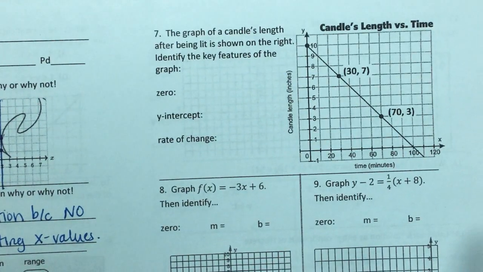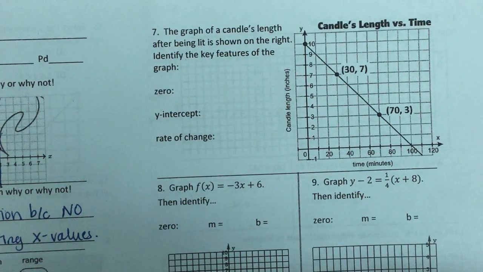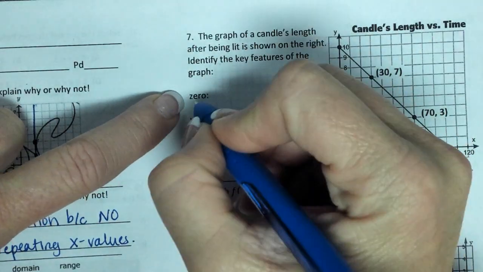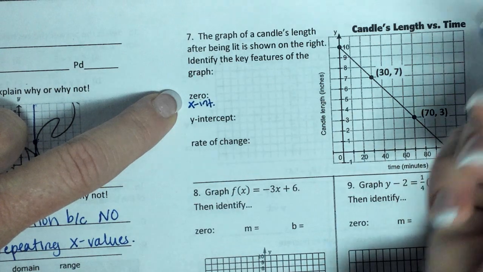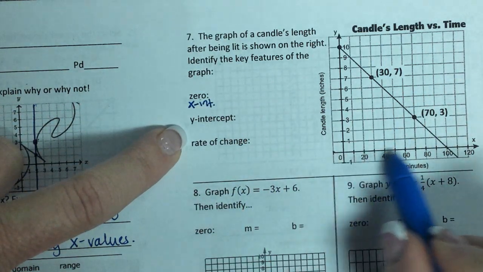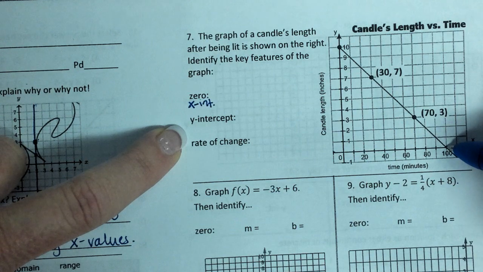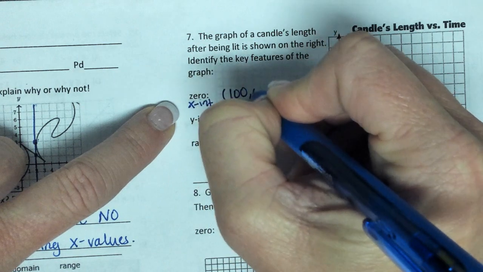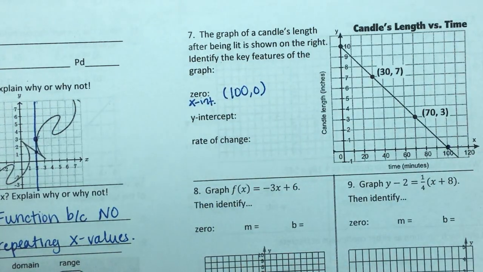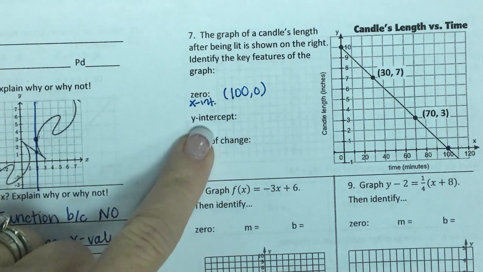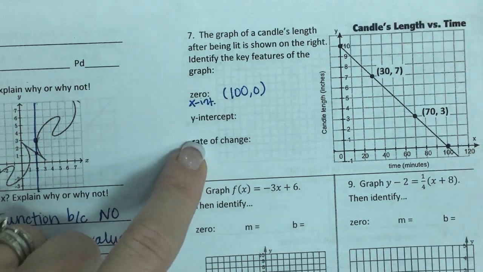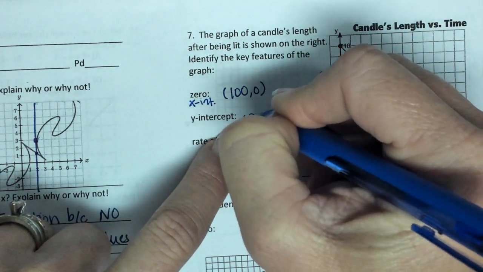Moving on to number 7. So it says the graph of a candle's length after being lit is shown on the right. Identify the key features of the graph. Okay, so 0, we have to remember 0 is another name for our x-intercept. So that's where our graph is going to cross the x-axis right here. So when we look at our graph, we see that it crosses at 100. So therefore, my 0 would be, and I'm going to write it as a point, 100, 0. Okay, so the y-intercept is where the graph crosses the y-axis, so it's crossing at 10, so therefore I know that my y-intercept is 0, 10.